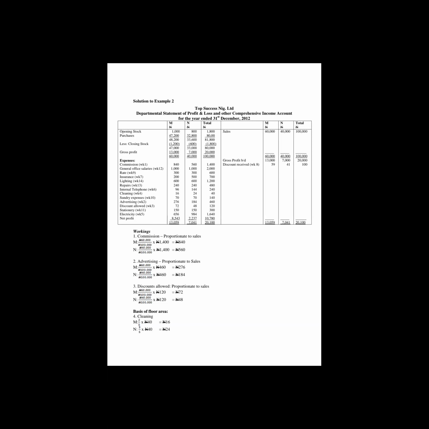For department N, 32,800 plus 800 gives 33,600, isn't it? Yes. And the total is 81,800. So we say this one is what? Cost of goods available for sale. We must not write it, but that is what it stands for.